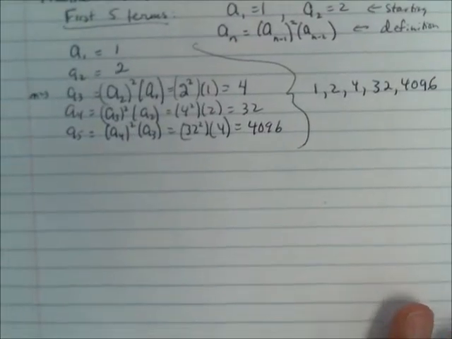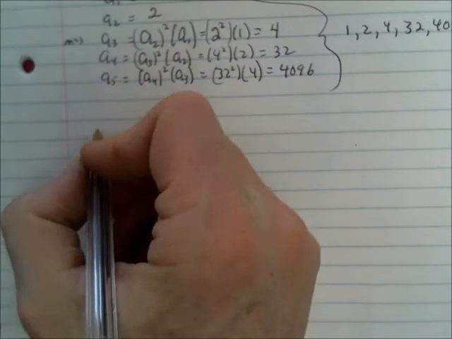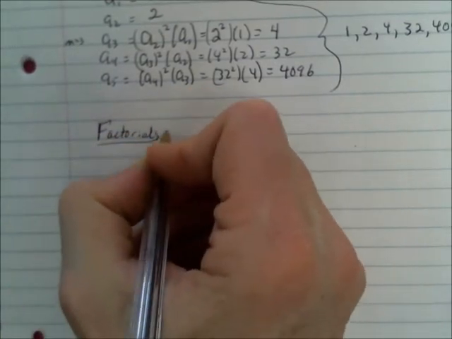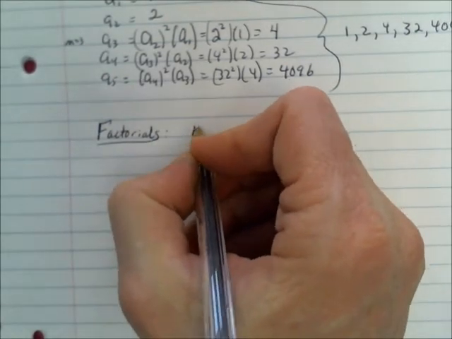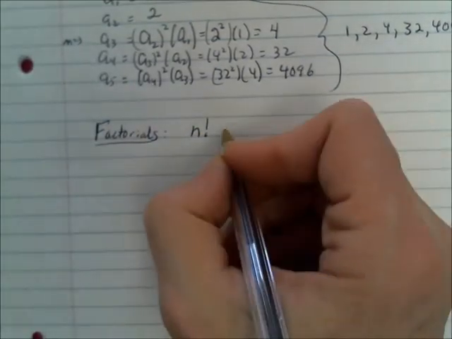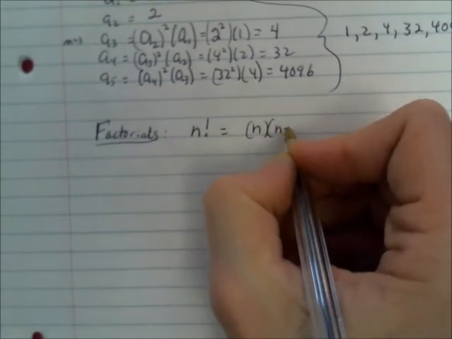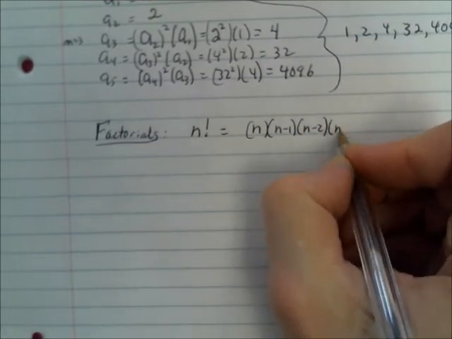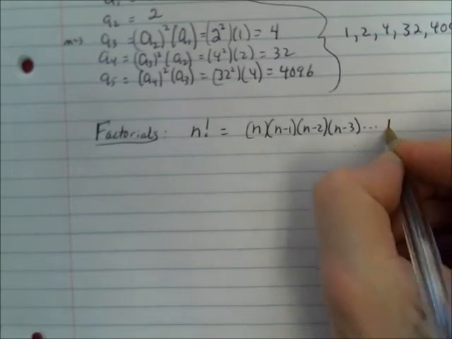The next thing I want to talk about is factorials. Hopefully you remember what a factorial is. You probably haven't done them in a while, but n factorial is equal to n times n minus 1 times n minus 2 times n minus 3 all the way down to 1.